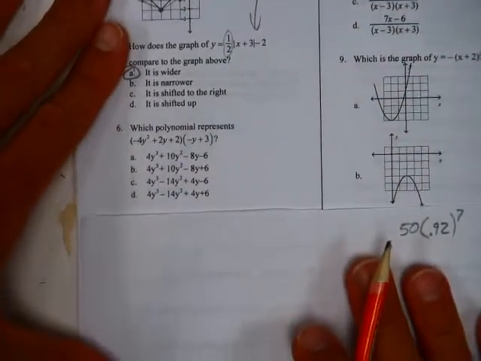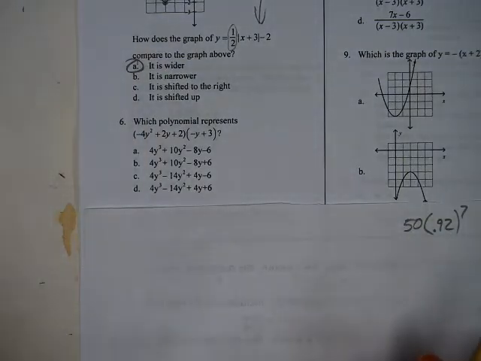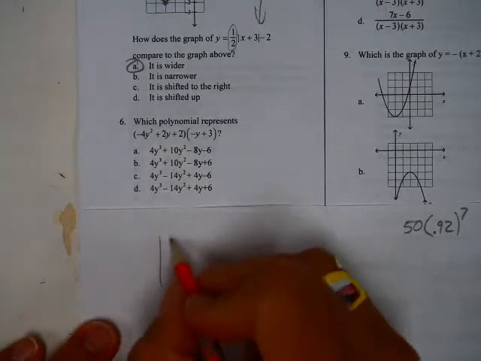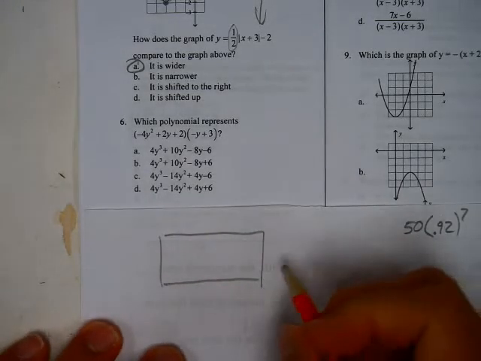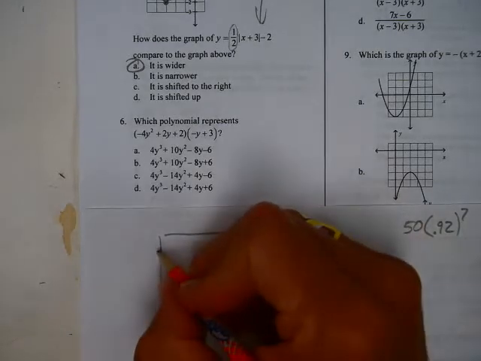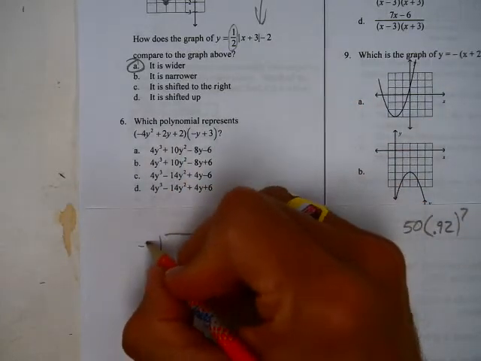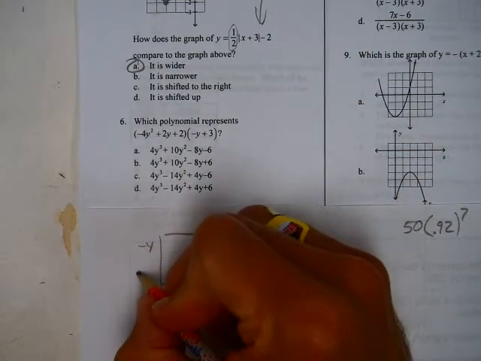Which polynomial represents this? Well, every time I say use the box, I get people rolling their eyes and saying, oh, I hate the box. The box is just a neat way to organize the stuff you've got. So I would say don't worry about complaining. If you don't want to do the box, then just FOIL it. But I'll tell you, with FOILing you can run into trouble here.